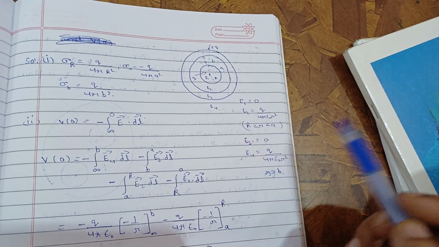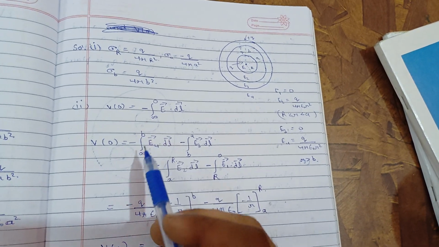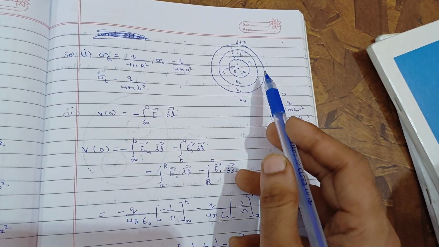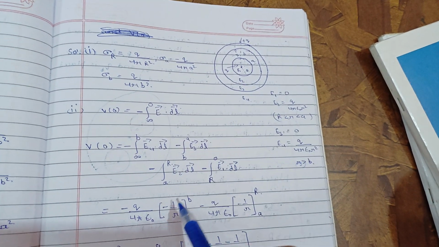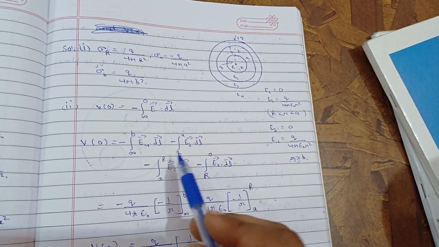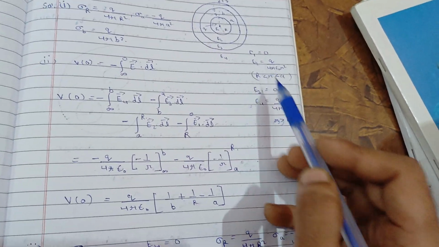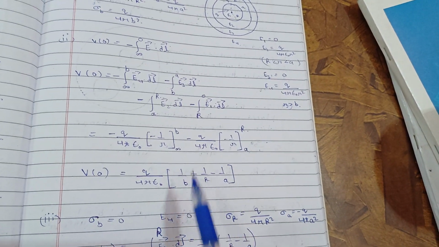So we have different electric fields for different ranges, so we'll separate the limits: minus infinity to B, then B to A, then A to R, and R to 0. E3 and E1 are 0. We only need to solve these two terms, put in the value of the electric field, and integrate. It will give us this.